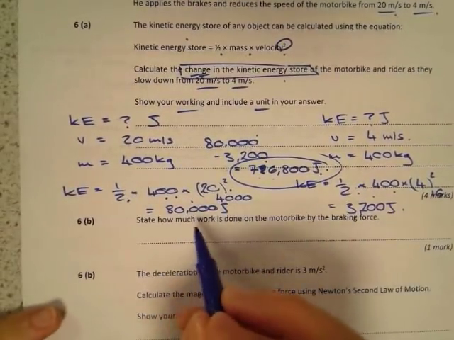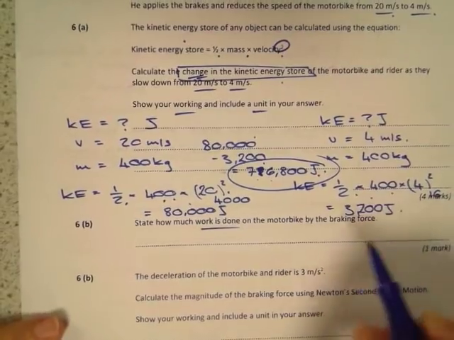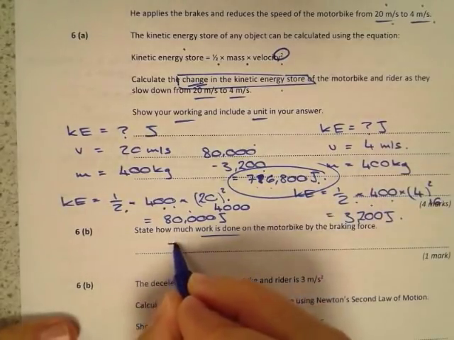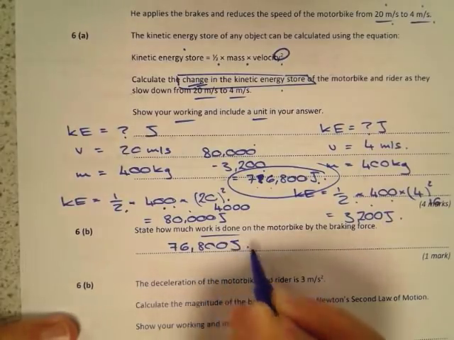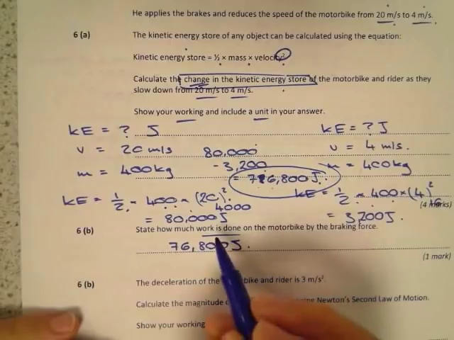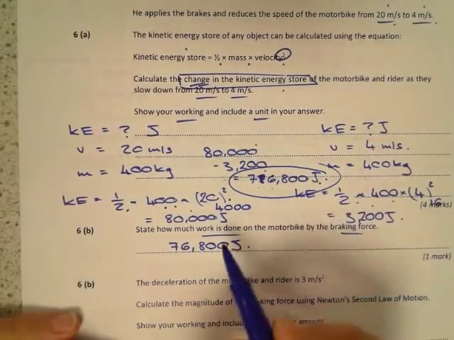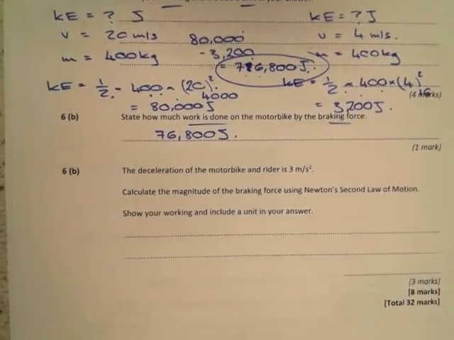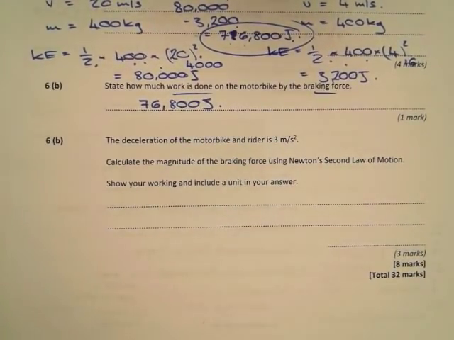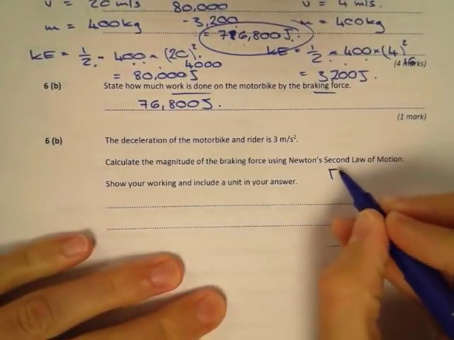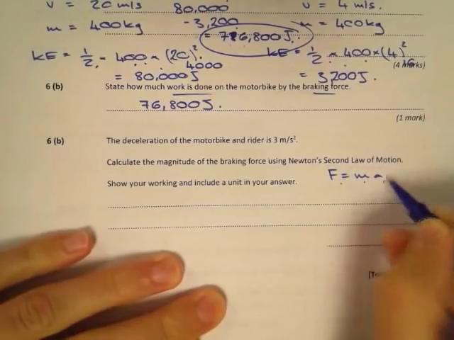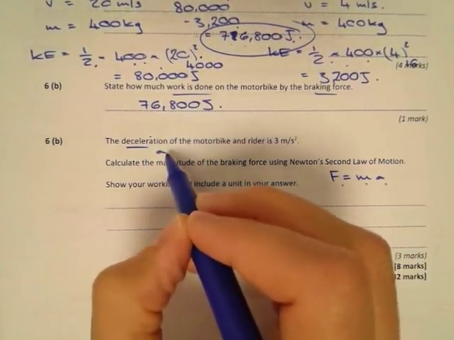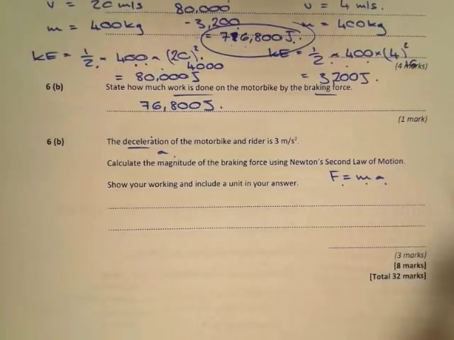Okay, how much work is done by the motorbike by the braking force? Work done is the same as the change in the kinetic energy. So the answer to this is 76,800 joules, right? No energy is created or destroyed. The amount of work done by a force over a distance is the same as the kinetic energy change in the bike. And then last one here requires a bit of knowledge of Newton's second law of motion, which is simplified as F equals ma, force equals mass times acceleration. A deceleration is the same as an acceleration, only that here you're getting slower and with an acceleration you're getting faster, but the units are the same and you can use it in this equation.